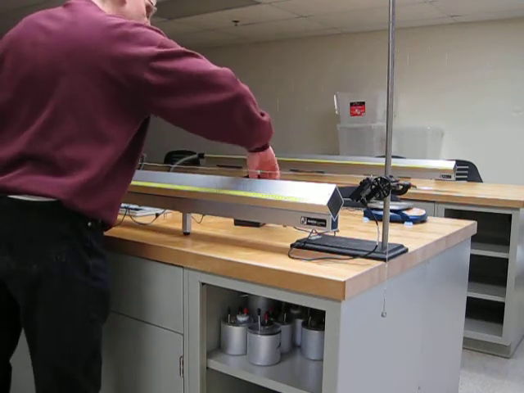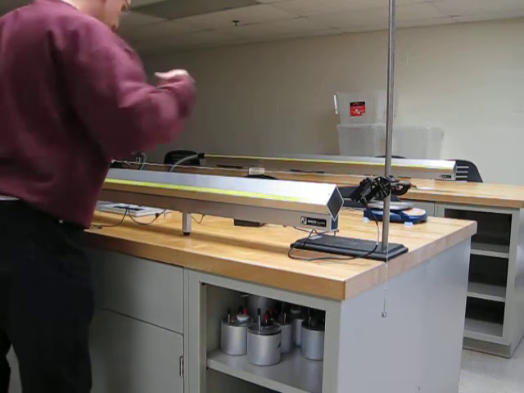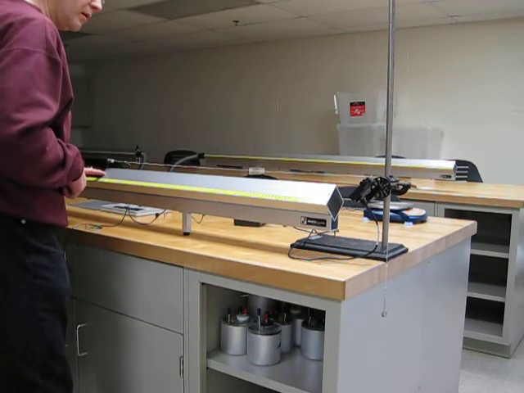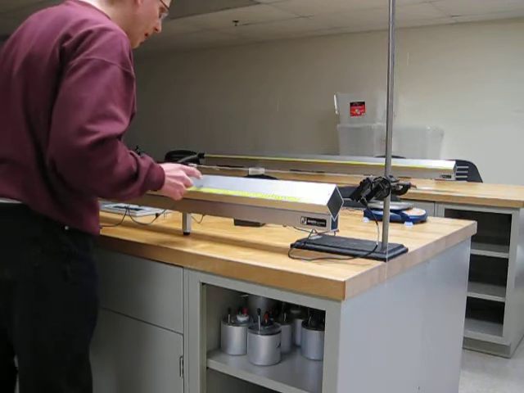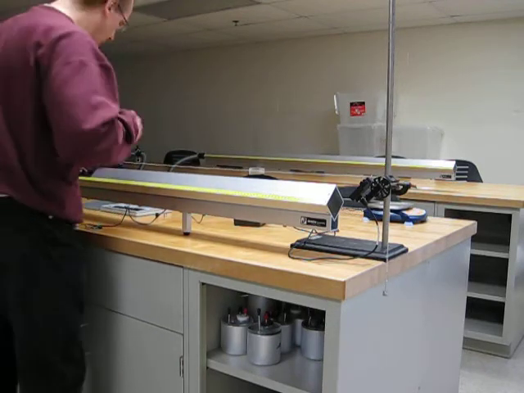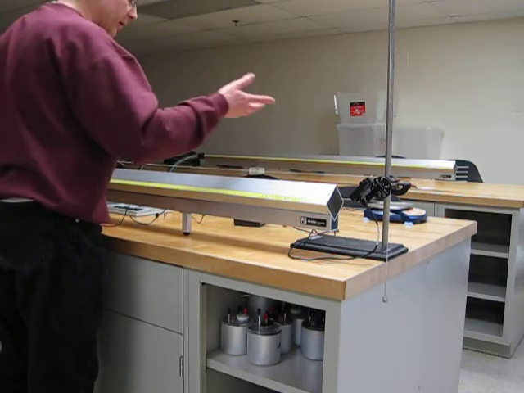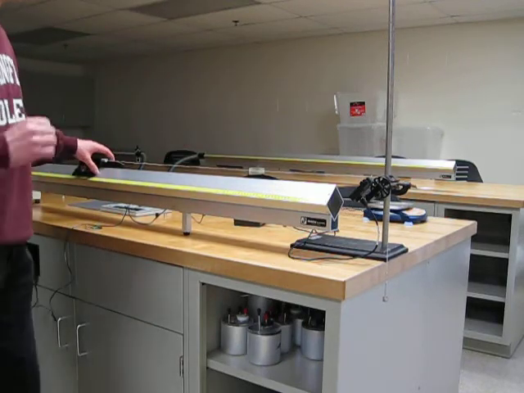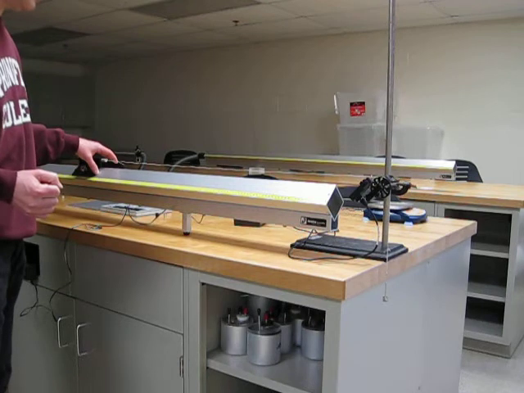Okay, so let's just do a couple of them here. So if I hit start, release it, I'm getting around 22.2. Okay, so at this point, I'm going to stop the video and I'm going to collect the rest of that data, and I will give you guys that data in a table.